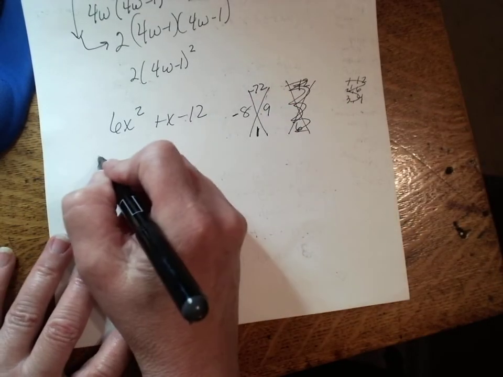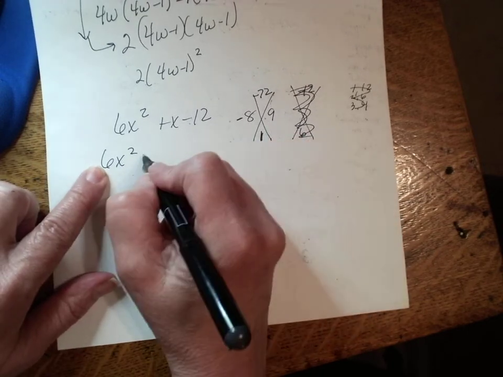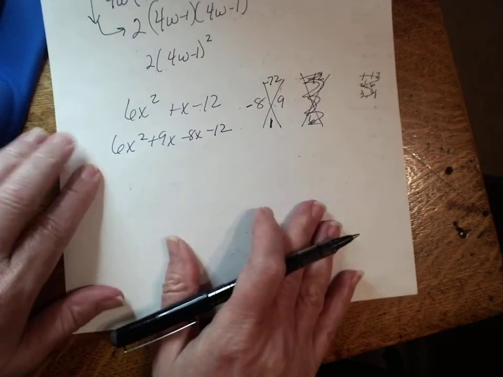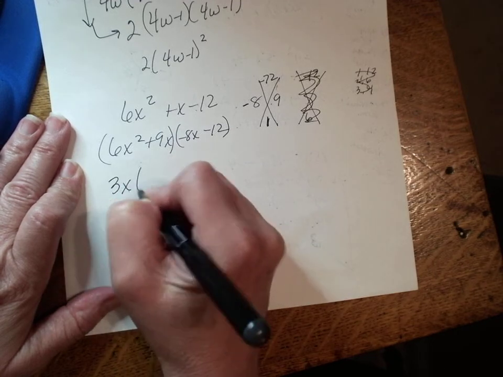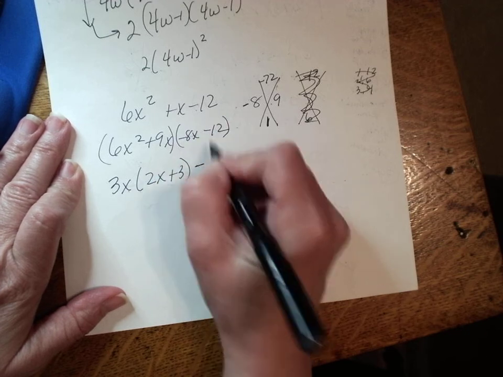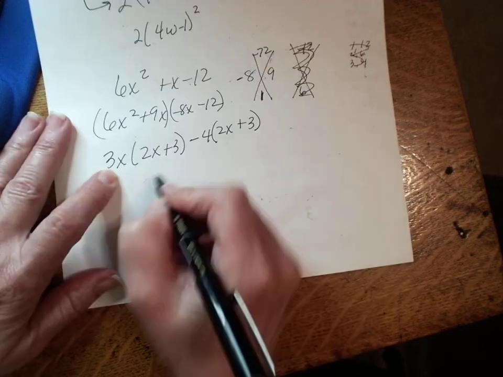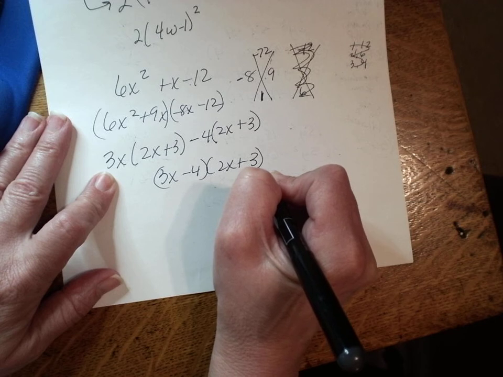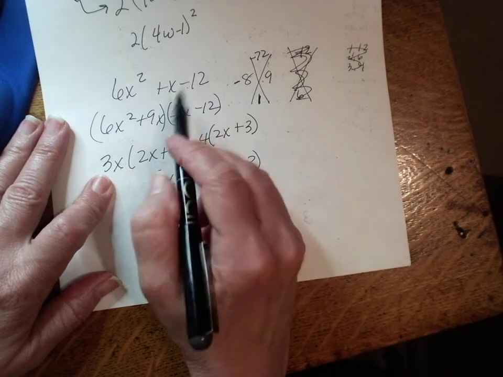Okay, so I'm getting hungry, I think. Okay, 6x squared, if you heard my stomach growl. Now, 6, I would bring the 9x minus 8x minus 12, and I'm trying to hurry. So, parentheses, 3x. So this is going to be a 2x plus 3. Now, notice it's a positive, so I'm going to pull out a negative 4. That's going to be a 2x plus 3. All right, so this should be 3x minus 4 and a 2x plus 3. Is that right?